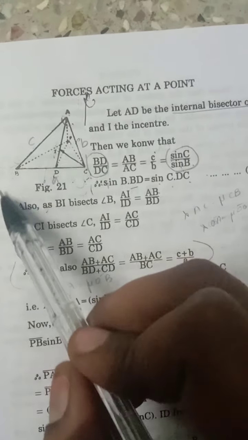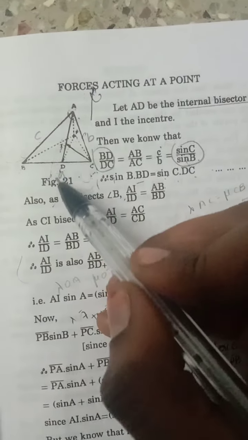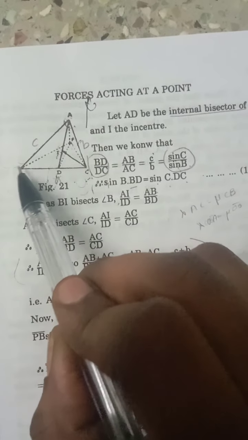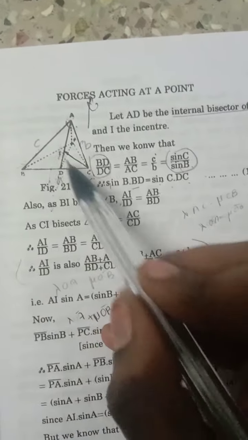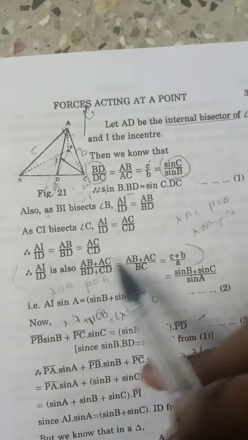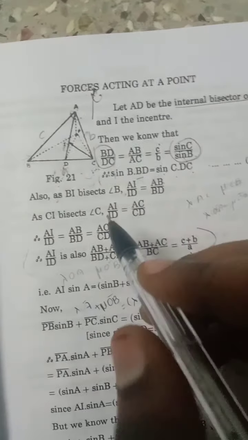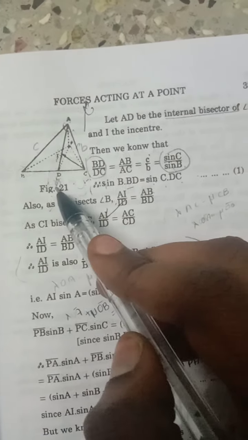Here we already know that angle B is bisected by AB and BD. These lines are bisecting. So AI divided by ID is given by AB divided by BD, and also by AC divided by CD, since the angles are bisected. Now AI and ID are common in this place.